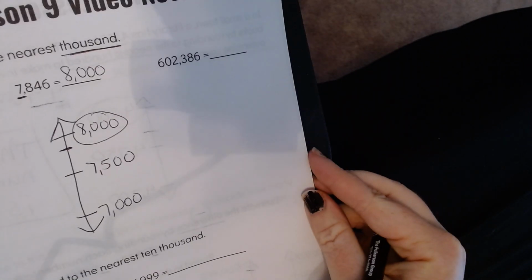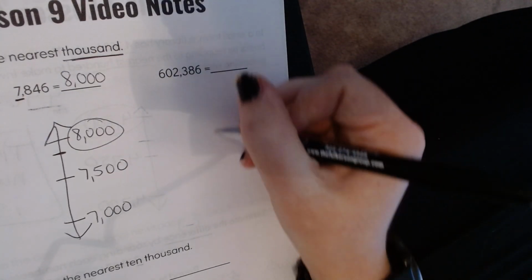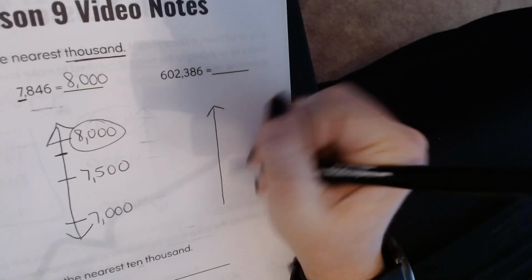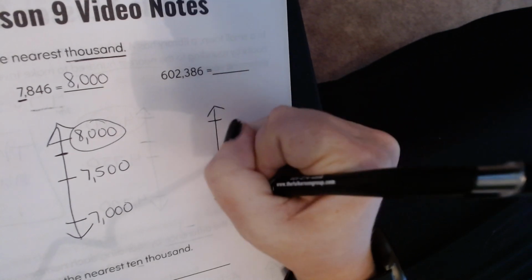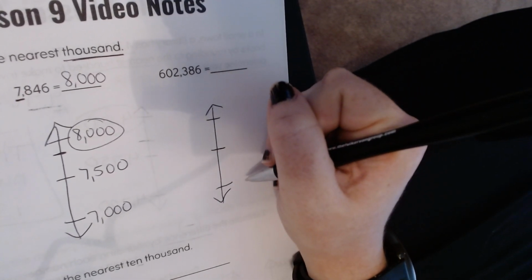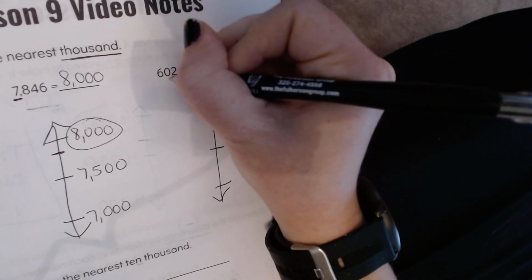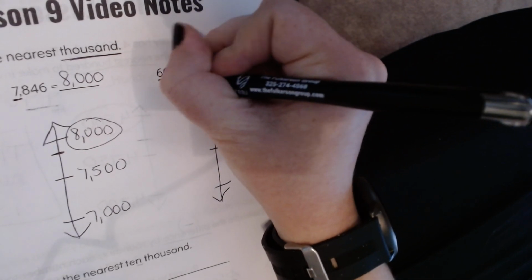Okay, our last one on this one, 602,386. Once we underline our place value, which number would that be? The 2. Good. Are there any numbers to the left? Yes, let's go ahead and underline them.